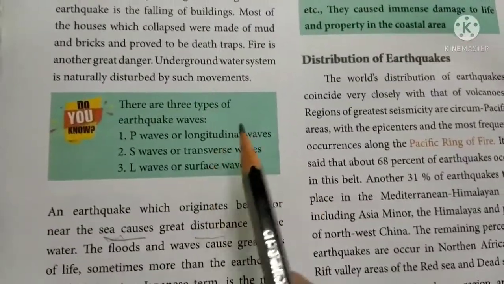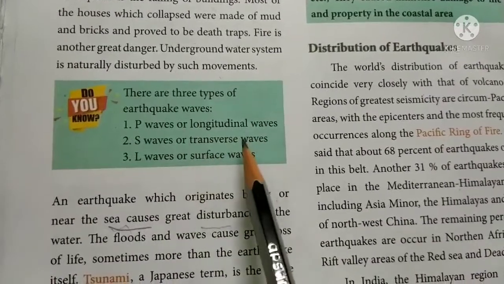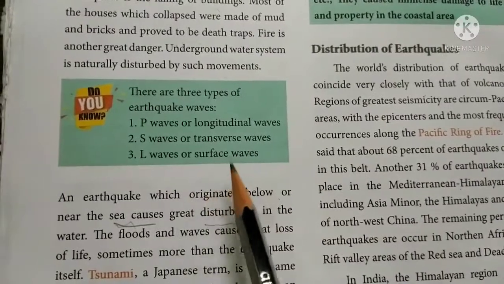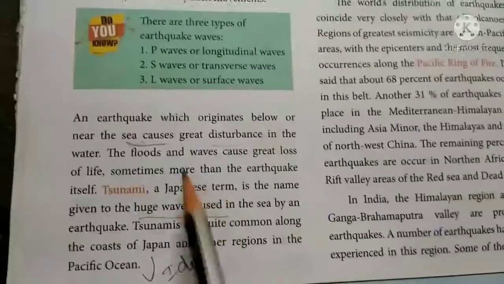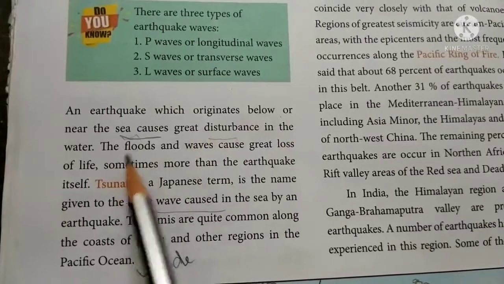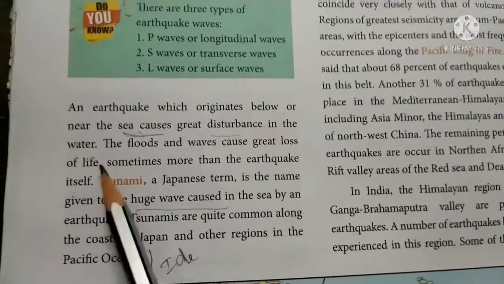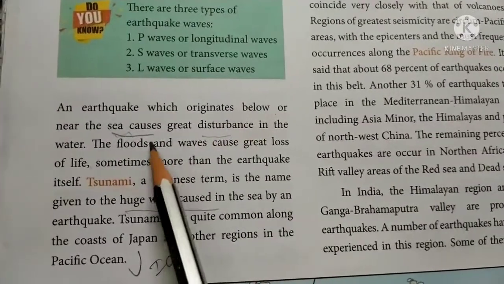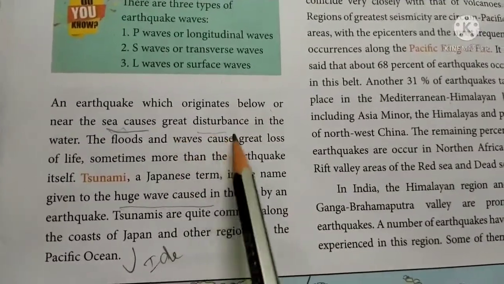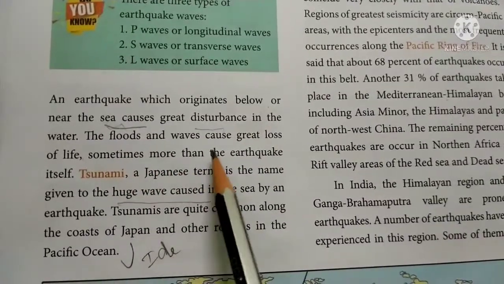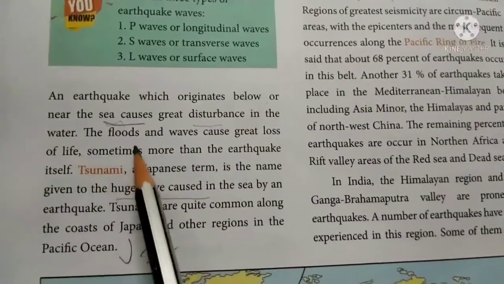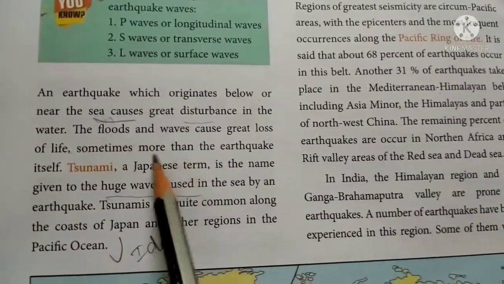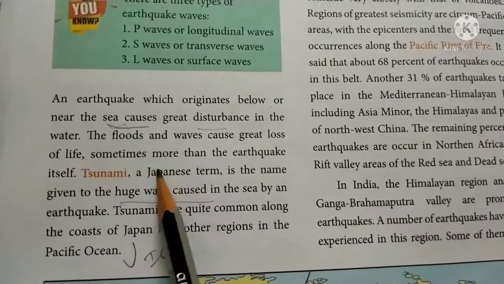And there are three types of earthquake waves: P waves or longitudinal waves, S waves or transverse waves, and L waves or surface waves. Earthquakes which originate below or near the sea cause a great disturbance in the water. So earthquakes below the sea cause many disturbances for the people. And the floods and waves cause a great loss of life. So after an earthquake a flood or tsunami will occur, and because of that many people lose their lives, okay.